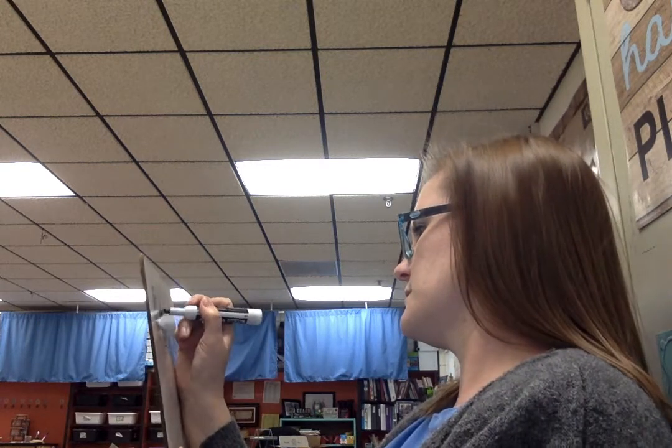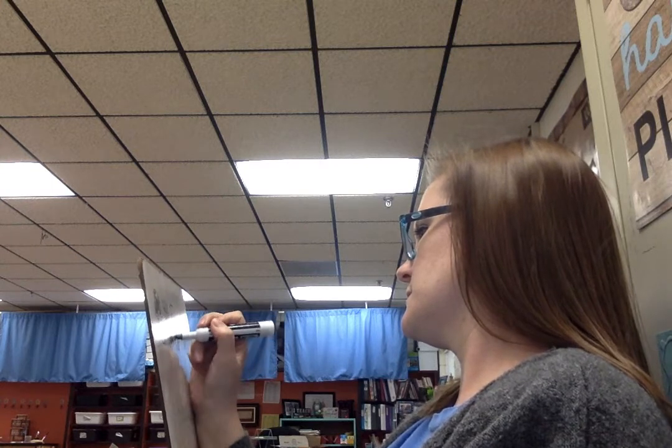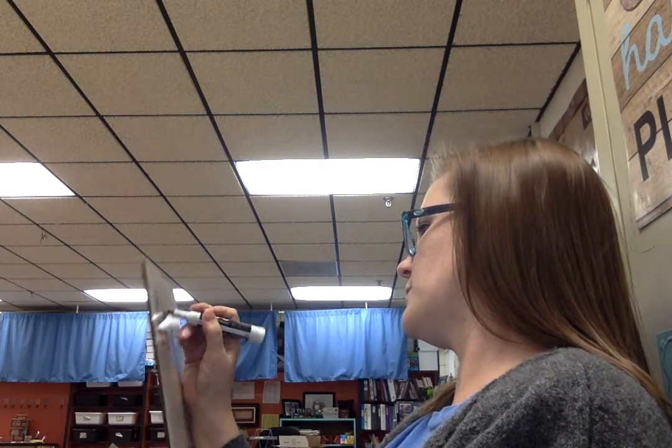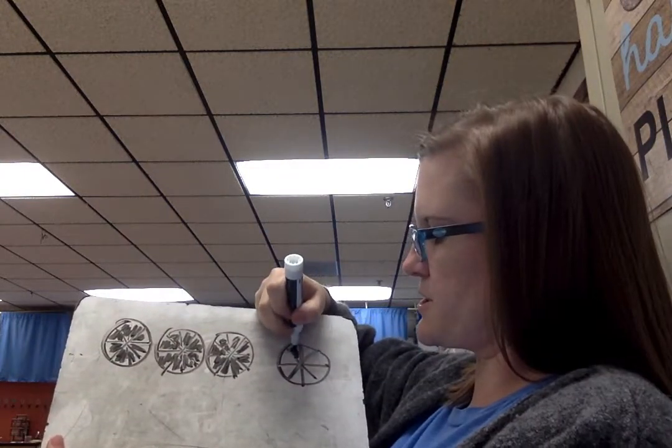Okay, so we are taking away 1 whole and 3/8. I'm going to go ahead and shade all these in to show that the whole thing is what we're looking at. So there are 3 wholes, and then 1/8, so only 1 piece needs to be shaded. Okay, so I'm going to take away 1 whole and 3/8.